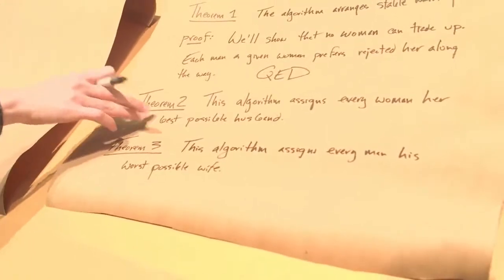So I'm going to prove this using something called proof by contradiction. In particular, I'm going to assume that this statement is false, that there is some woman who is not assigned her best possible husband by the algorithm I just described. And then I'm going to find something wrong with that supposition. So therefore, this theorem must be true. And even more precisely, the way we describe the algorithm is a series of proposals that happen over time. So I'm going to consider the first woman who is rejected by a possible husband. I'm going to show that there's a problem with the situation.